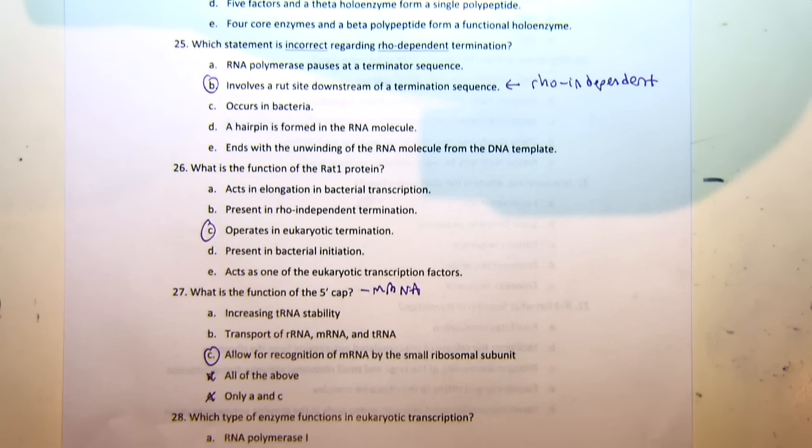So prokaryotes have something similar. Is that right? Okay. Because I would imagine they would still need something so that the ribosome could find it. So something similar will happen in prokaryotes, but they don't have a 5' cap exactly. So then this would specifically be eukaryotic.